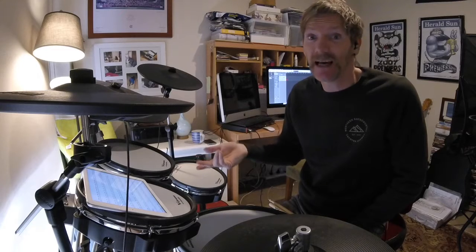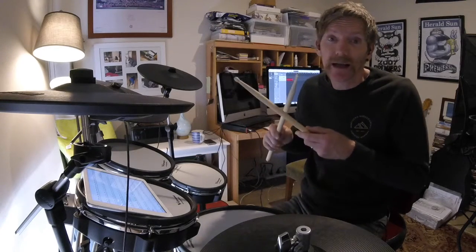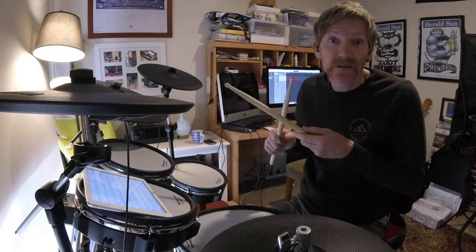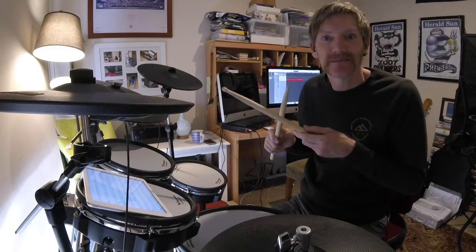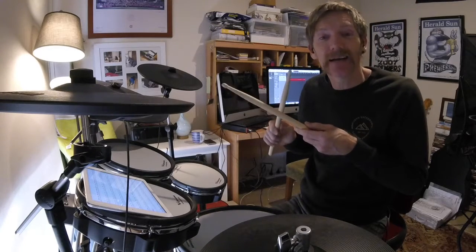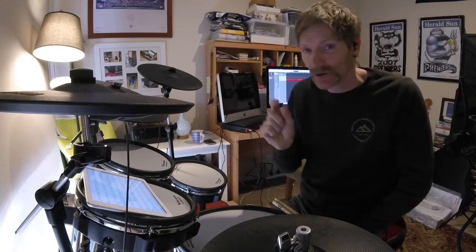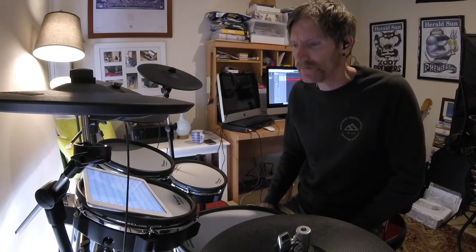But if I did it as eighth notes, it'd be 1 and 2 and 3 and 4 and 1 and 2 and 3 and 4 and. 16th notes, 1 E and a 2 E and a 3 E and a 4 E and a 1 and eighth note. 16th, 8. So you could tell some of them are faster, shorter, some of them are longer, and that's where you get your rhythms from.